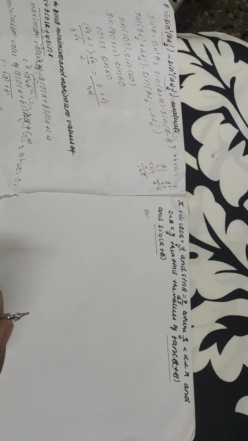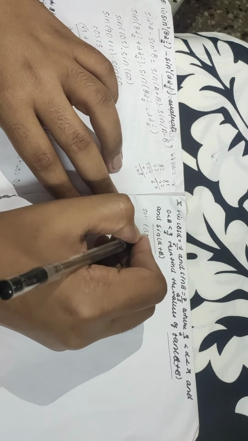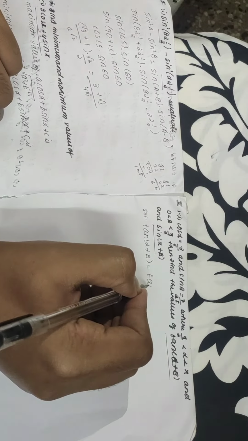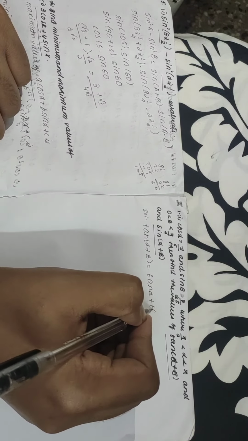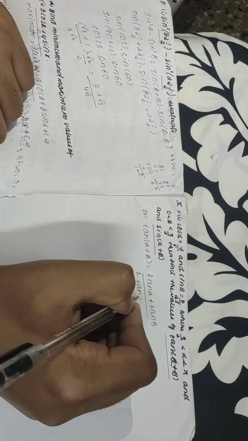Solution. We have to find tan of alpha plus beta, which means tan alpha plus tan beta by 1 minus tan alpha tan beta.